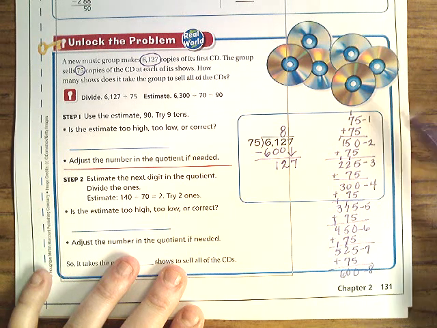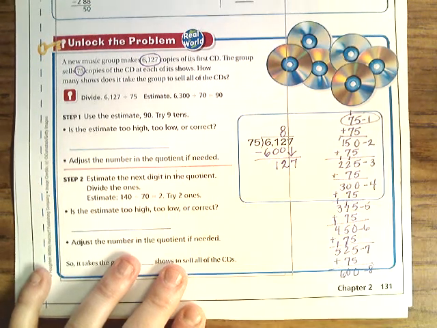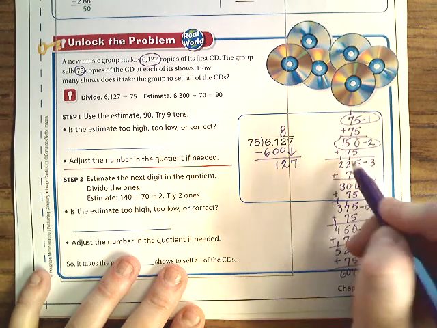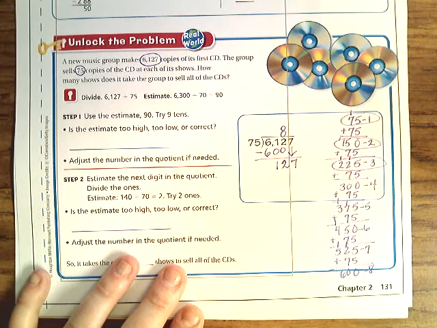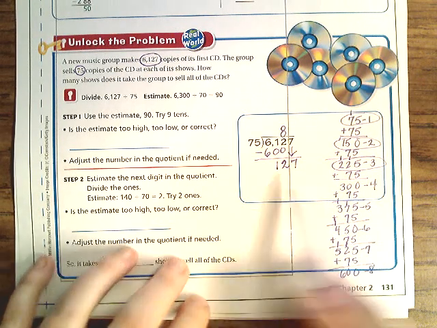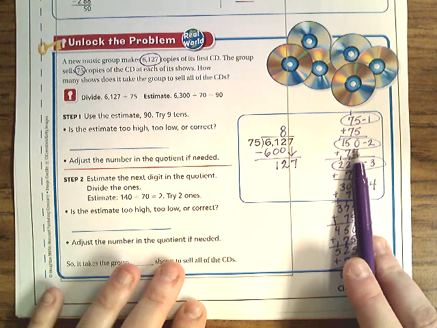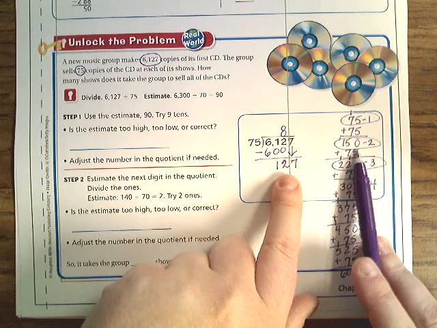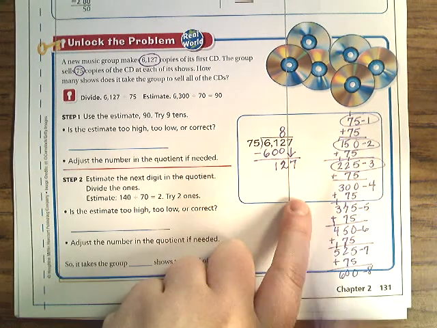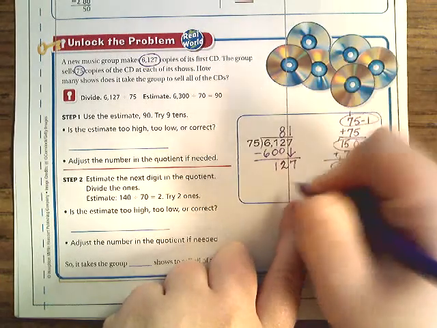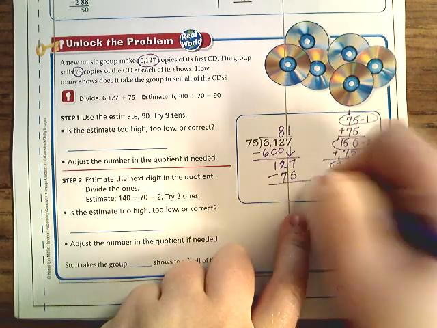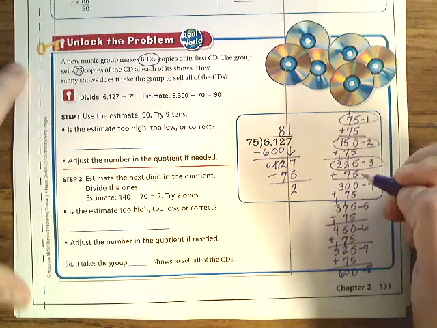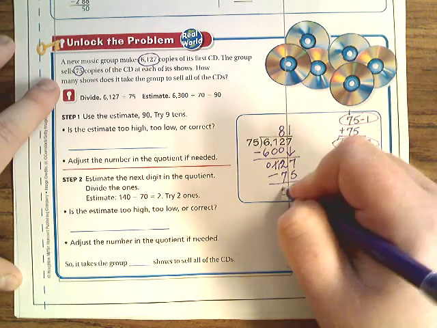Okay, so let's look here. We have 75 times 1, which is 75. 75 times 2, which is 150. 75 times 3, which is 225. That's already too big. Okay? So we look here and we go, okay, even 2 is too big because that's 150 and that's more than 127. So it only fits one time without going over but getting close. 1 times 75 is just 75. And we subtract. We have to borrow, 12, 11, 10, 9, 8, 7 is 5.